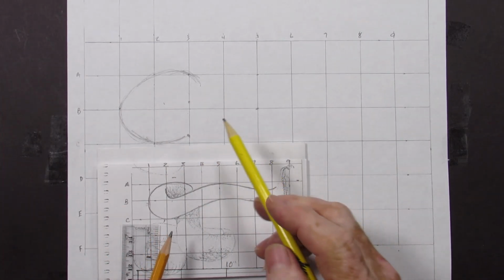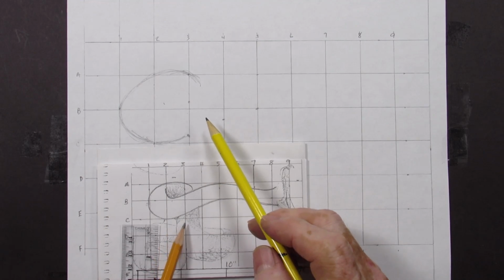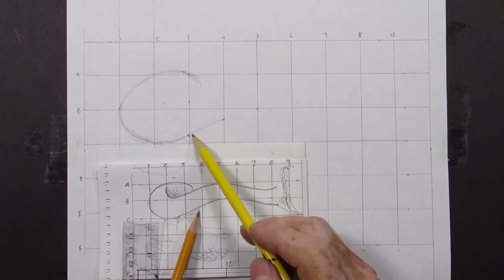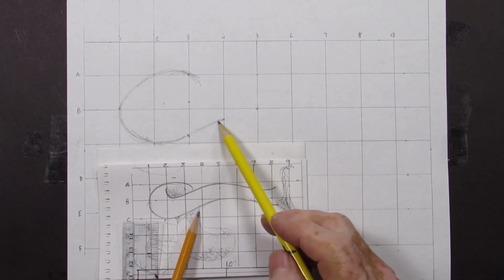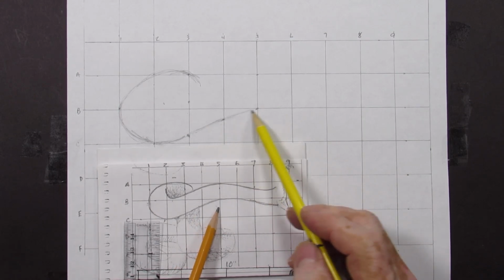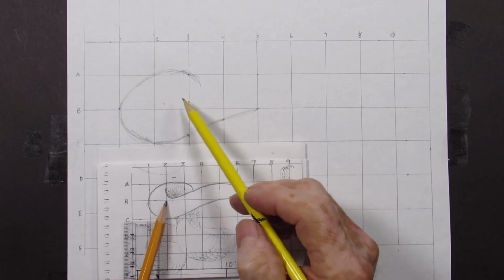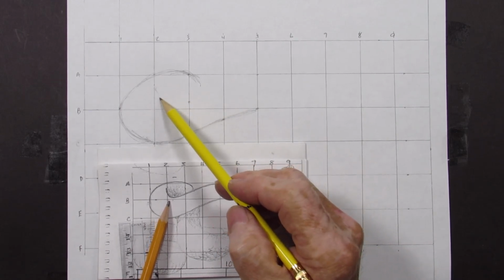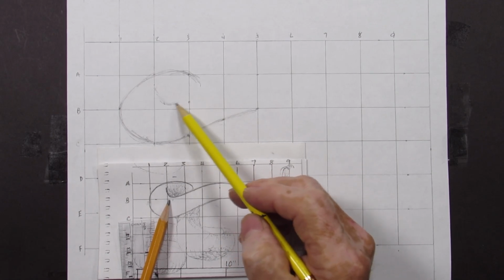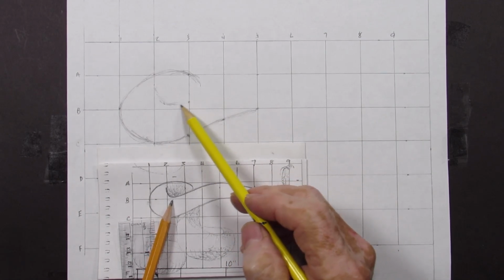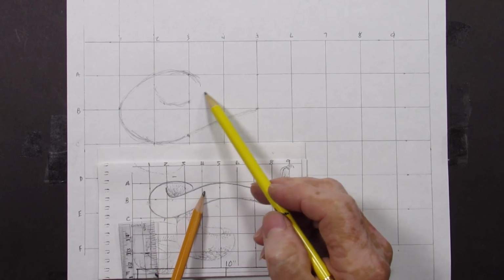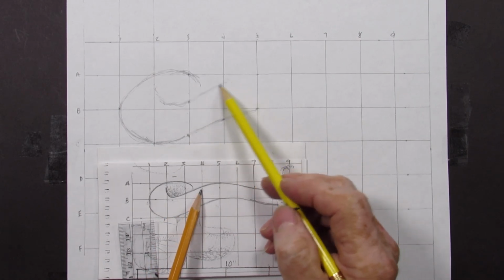Okay. Now I look at 3 and 4. Here's 3. Here's 4. And then it goes to 5. Then it comes out from here. It's up a little high above, right there by here. Then it comes out to 4, the little dot there.